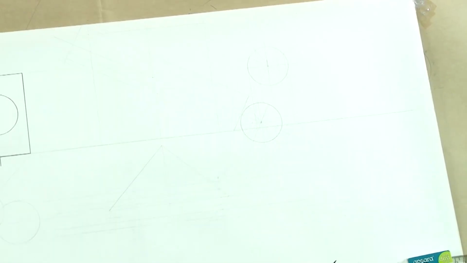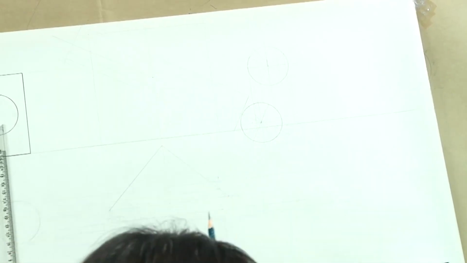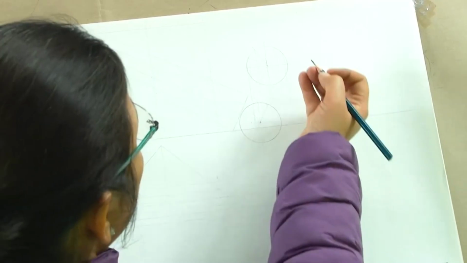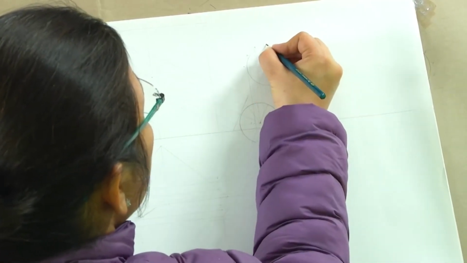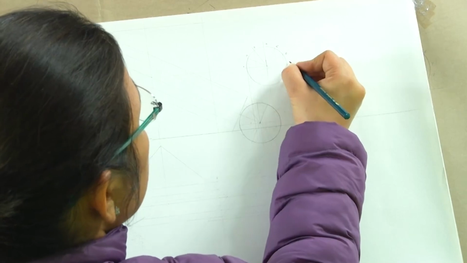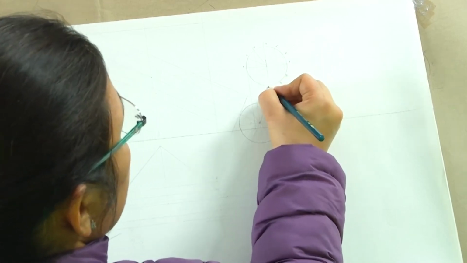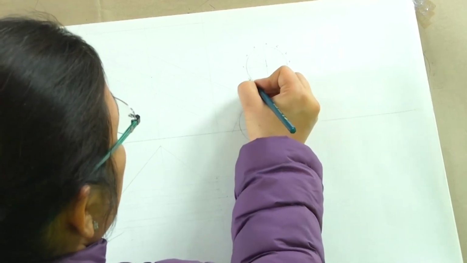And now let us match up the points. I will lightly number them here. So what we had was 1, 2, 3, 4, 5, 6, 7, 8, 9, 10, 11 and 12.